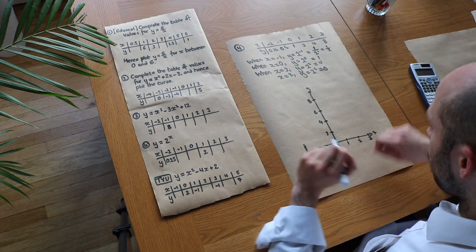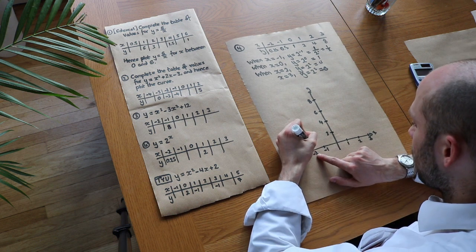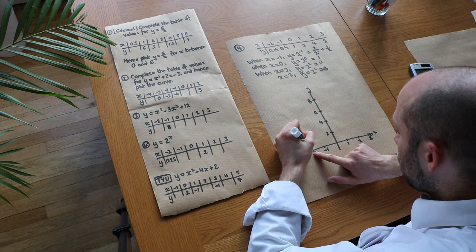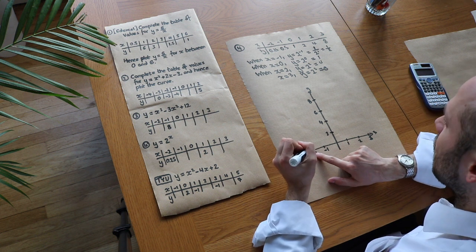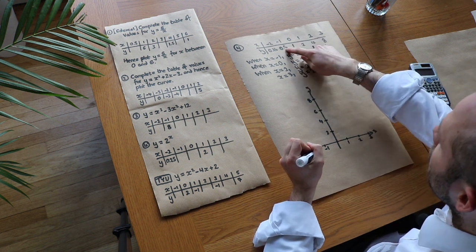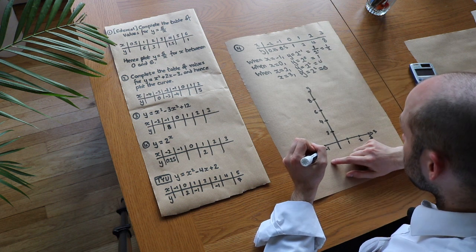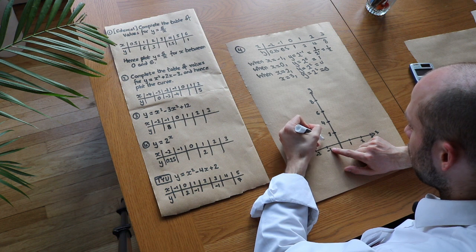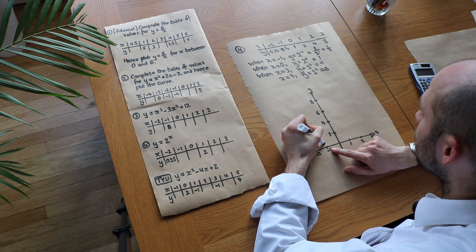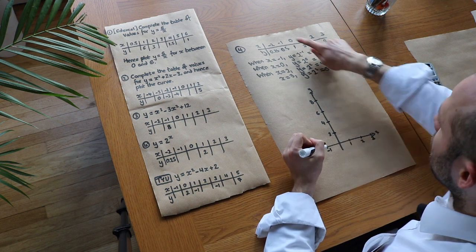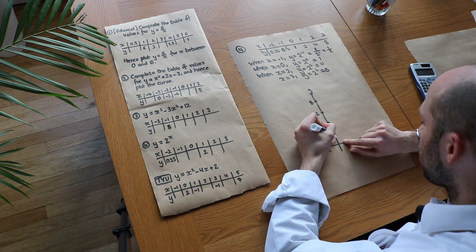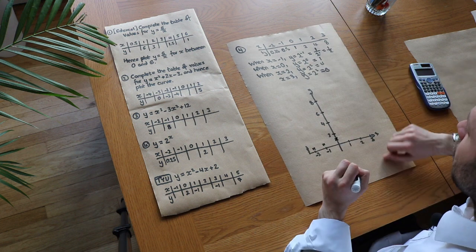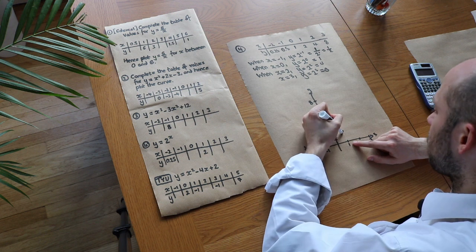So minus 2, 0.25, so that's going to be quite low down, just hovering above the x-axis. Minus 1, 0.5, so that is 1, that's 2, that's 1, so that's 0.5 there. Then when x is 0, y is 1, so exactly halfway up to that 2. Then when x is 1, we've got y is 2.